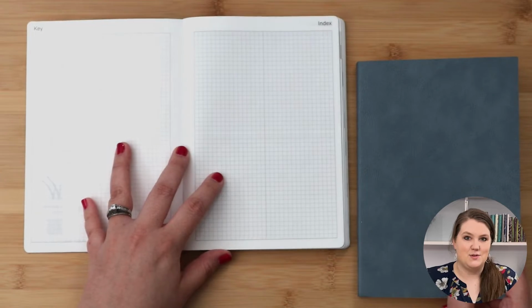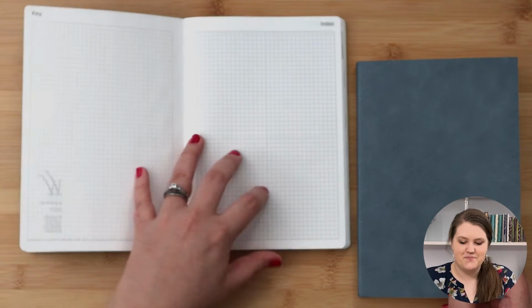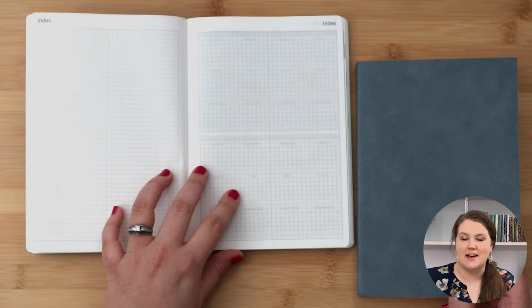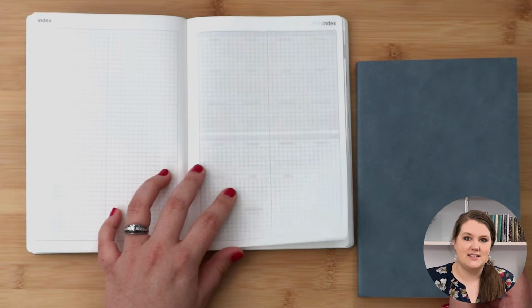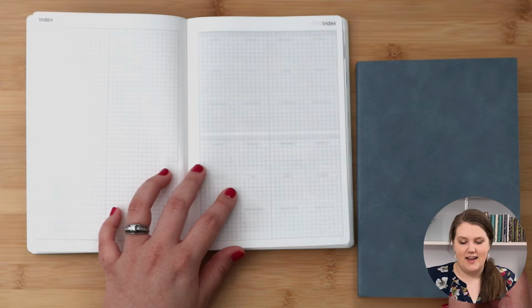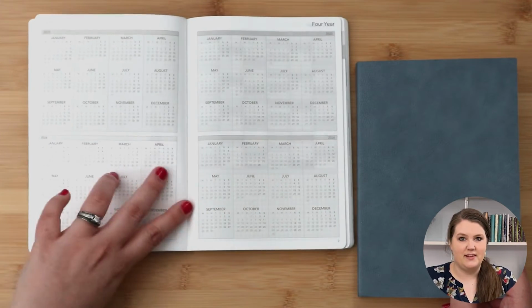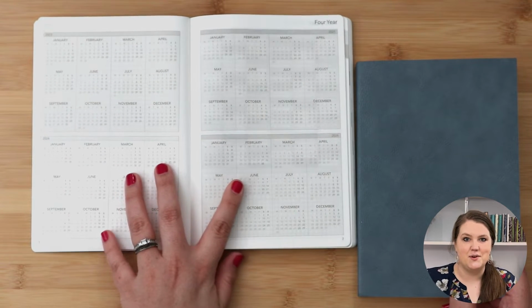In the Wonderland 222, you have a key, an index page, and then a couple more index pages. If you're using this like a bullet journal and you want to make references of what page you're using and all of those things, you can put that here in the index. And then we flip, and here is the Wonderland 222 Year at a Glance.